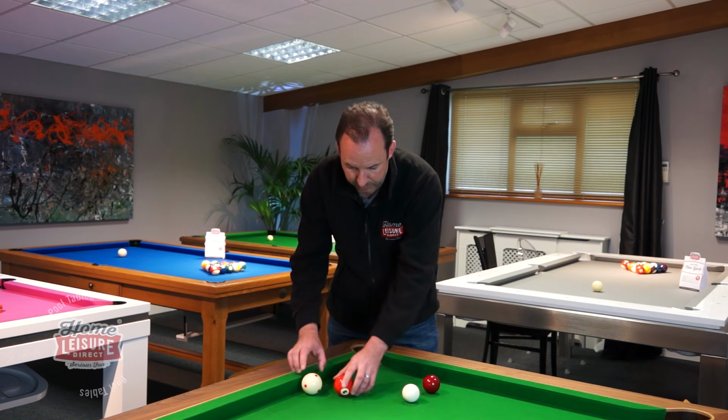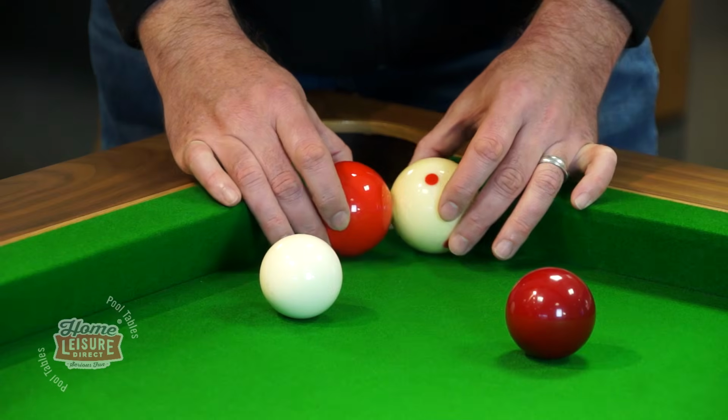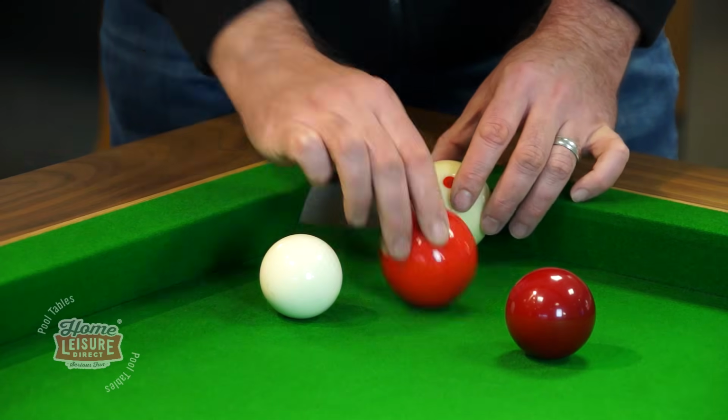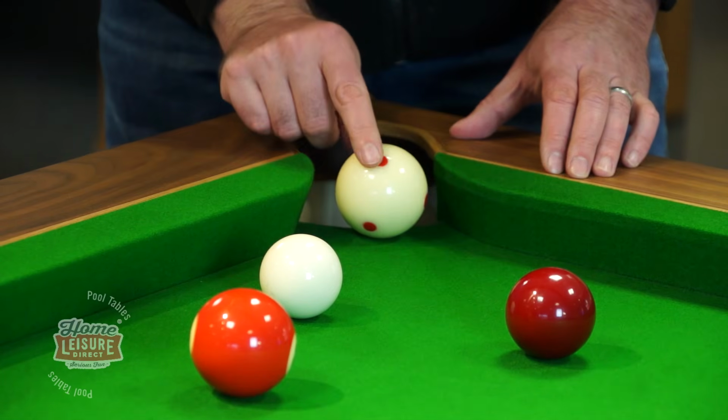Just again, for the sake of comparison, let's look at the size of American balls. If you were to put them on here, you can see how different they are and how large they are compared to the pocket on an English table.